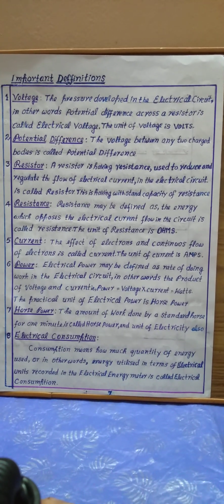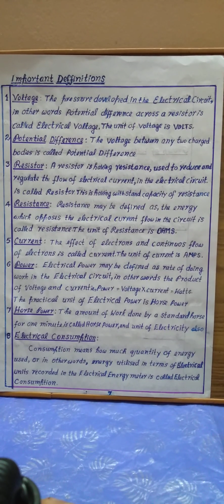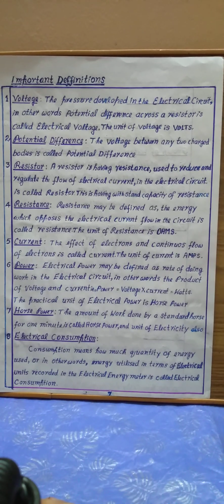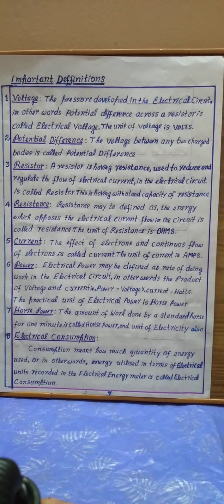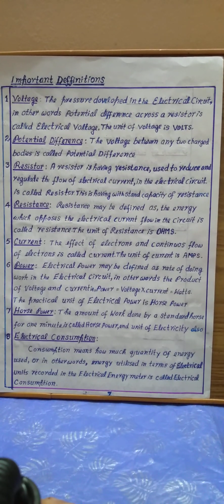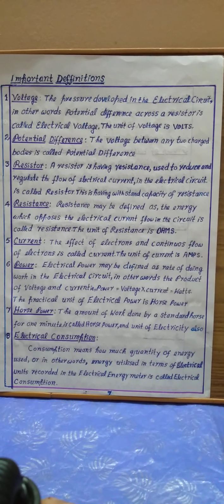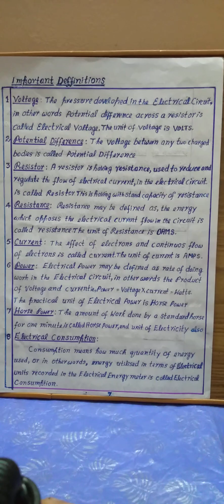Generally the electrical motors are marked in HP, and the generators are generally rated in kVA, kilovolt-amperes, and the power consumption is generally calculated in watts, kilowatts. So this is the basic of the power consumption in the electrical circuit.